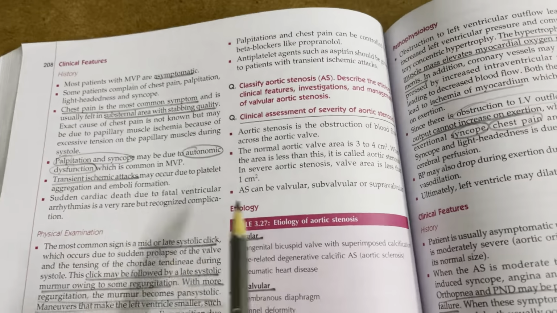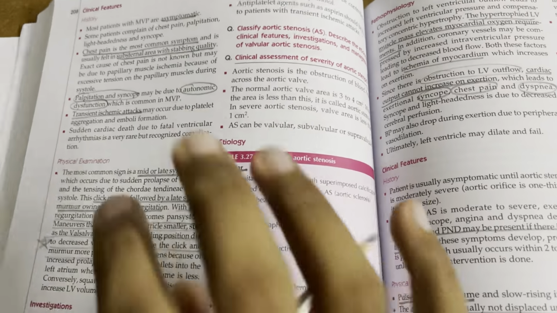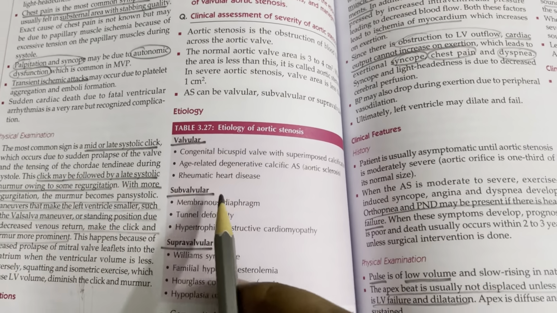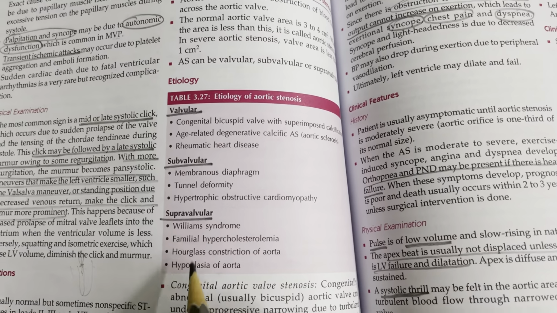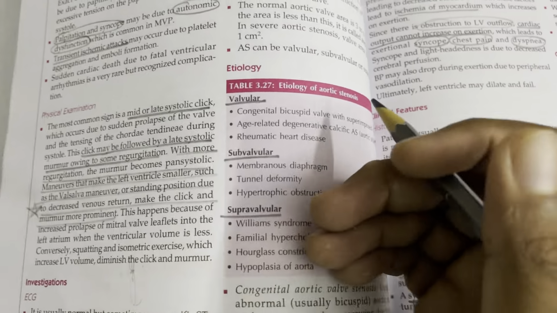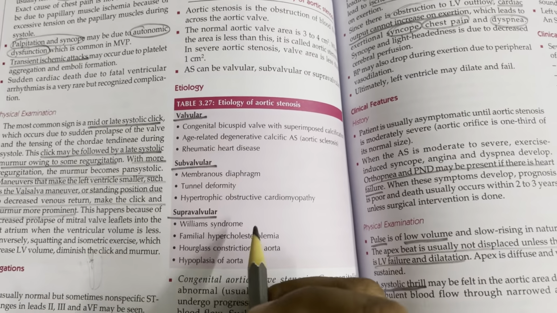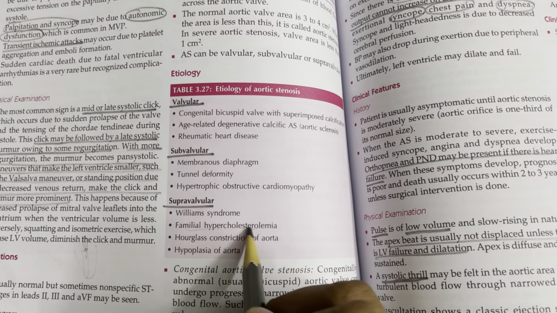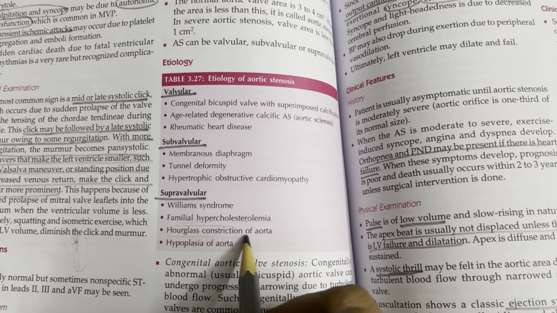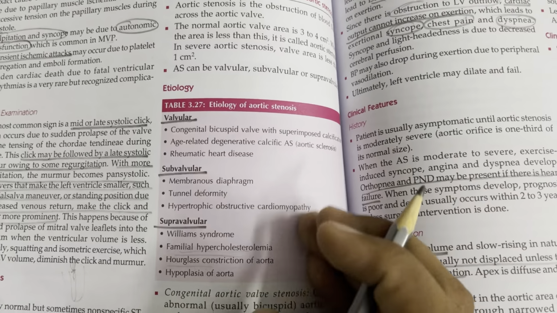Then let's see what is given in the book. Basically for etiology, we had 3 conditions, but here you have valvular, subvalvular and supravalvular. See, supravalvular, all of them are above the valve, right? So what can you have? You can have familial hypercholesterolemia or hourglass constriction of the aorta above the valve.